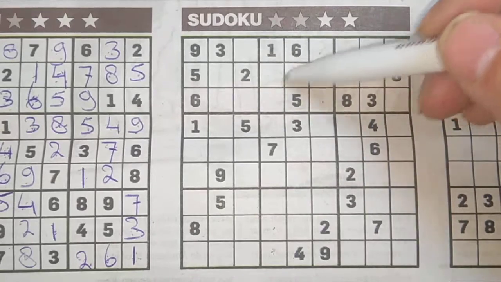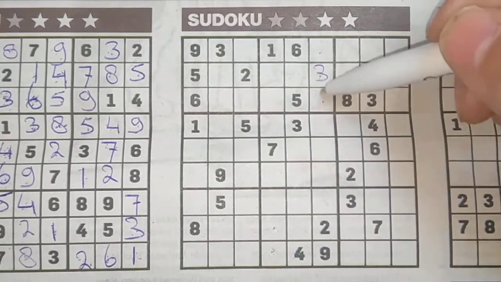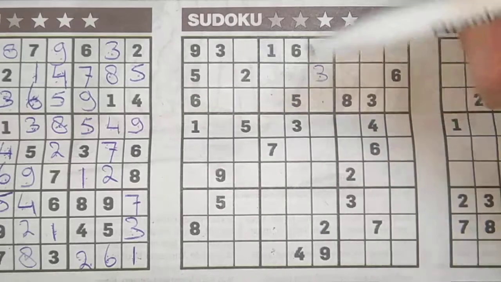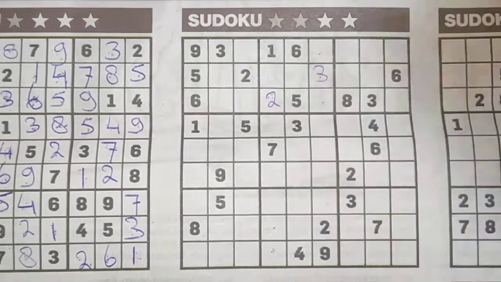I see a 2 here, so no 2 in these 2 boxes. There is a 2, so no 2 in these 2 boxes. One box remains for the 2. Should be this one.